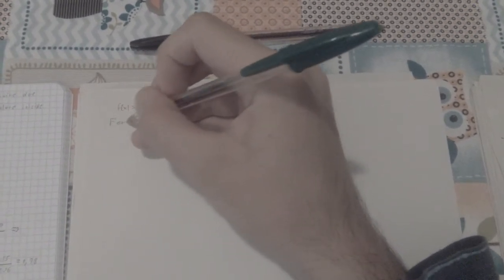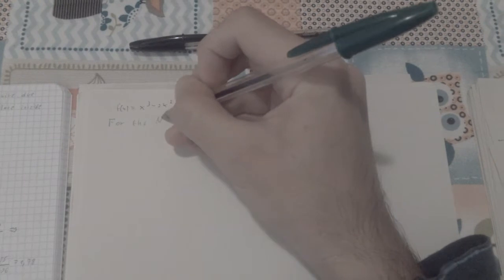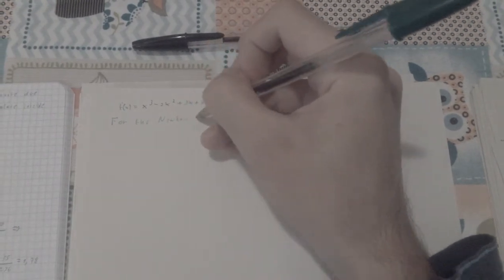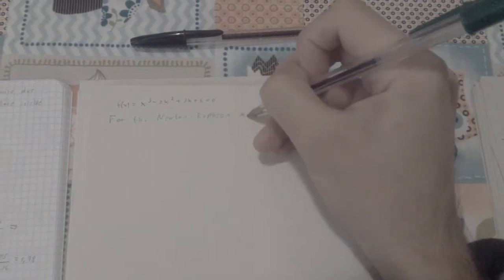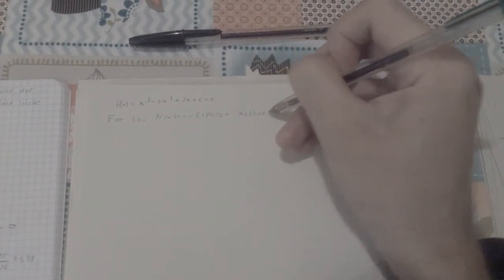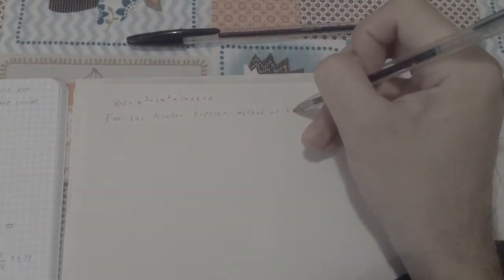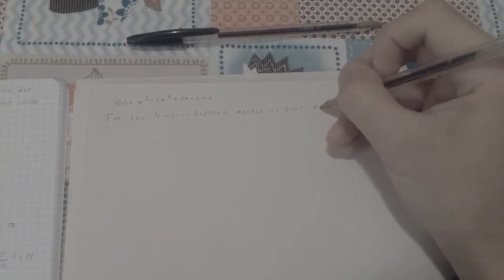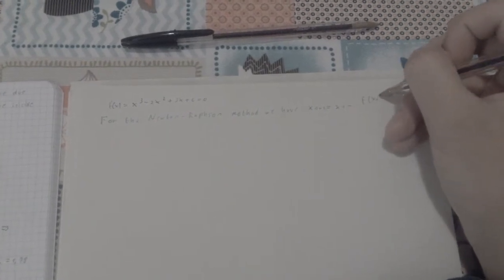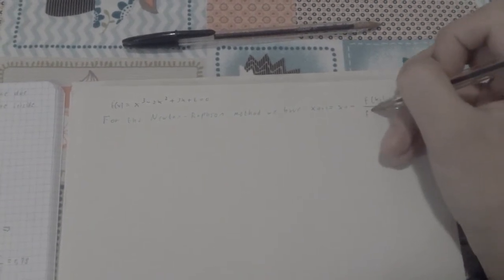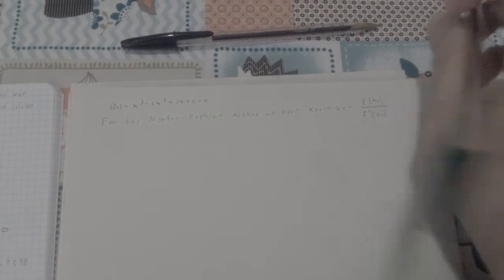So for the Raphson method, we have x to the n plus 1 equal to x to the n minus f of xn over f prime of xn.